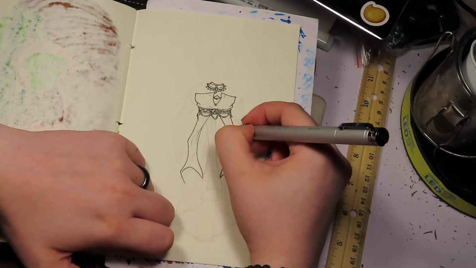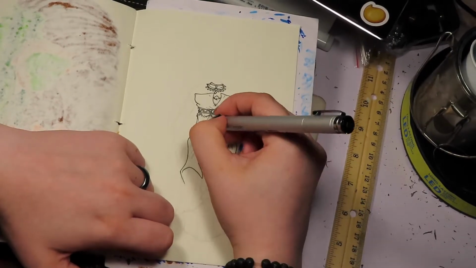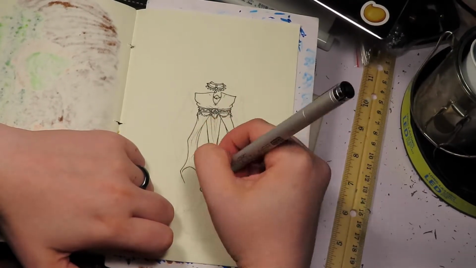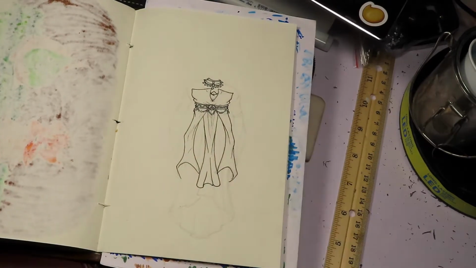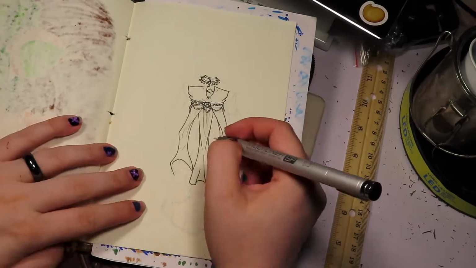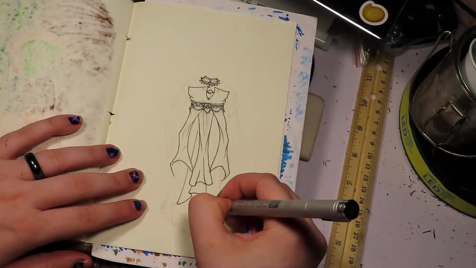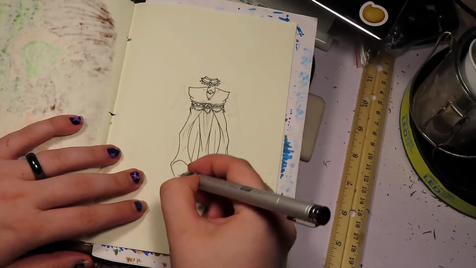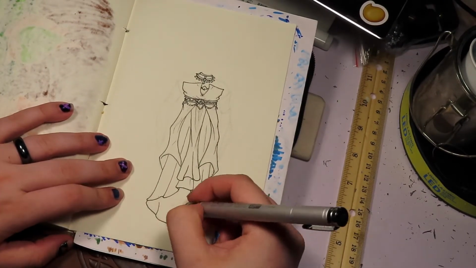And I am really happy with the final result. I'm not happy with how I did the necklace. I kind of messed it up when I inked it, but also just how I had sketched it in there wasn't all that great either. I changed the straight cut for the bottom.